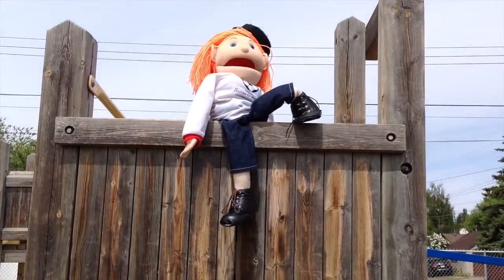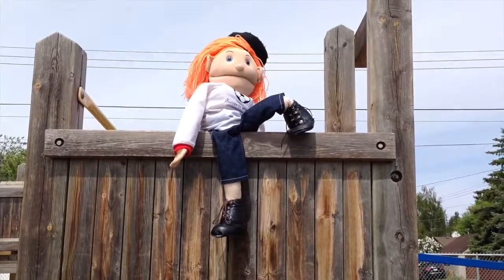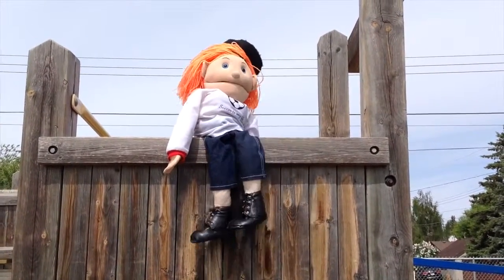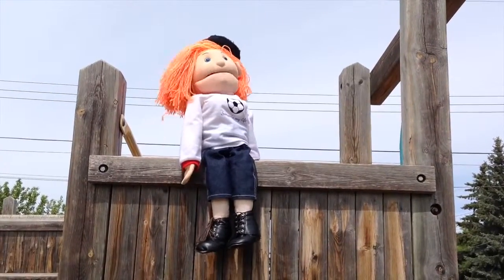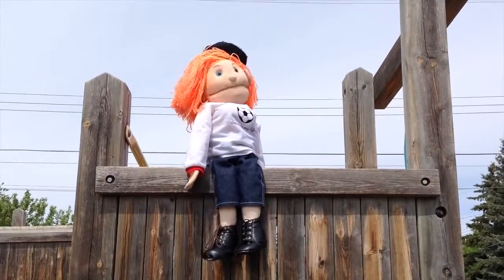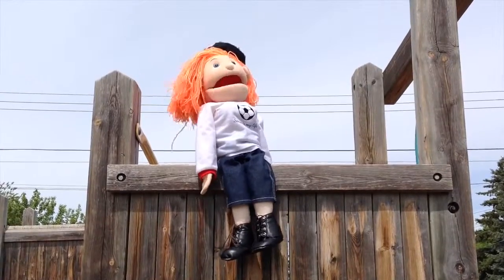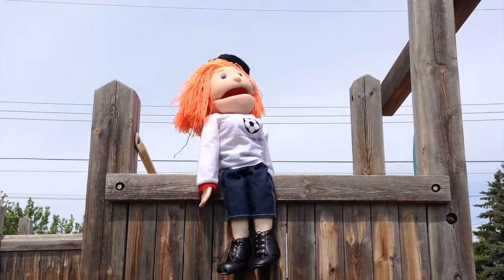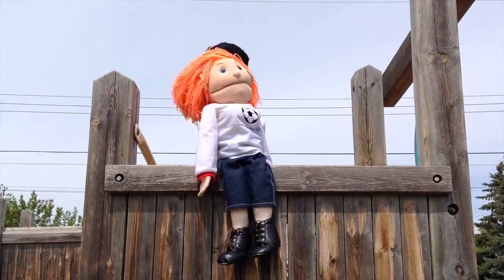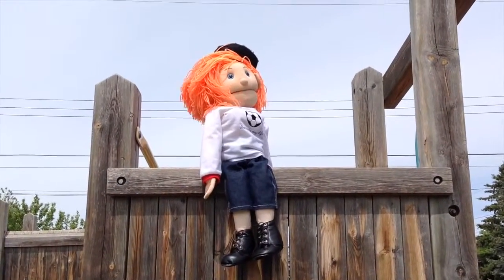Hi everybody, it's me, Brittany, as you may know, and today I'm going to be talking to you guys about the sun. The first thing that I want to tell you guys about the sun is that our sun is about 5 billion years old and its lifespan is about 10 billion years. So it has about 5 more billion years left before it explodes.